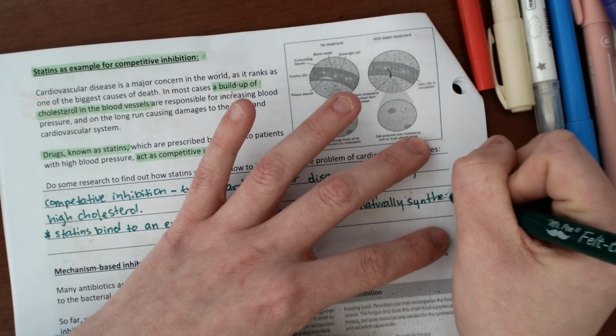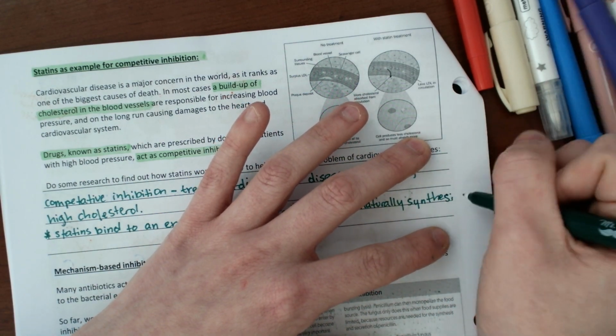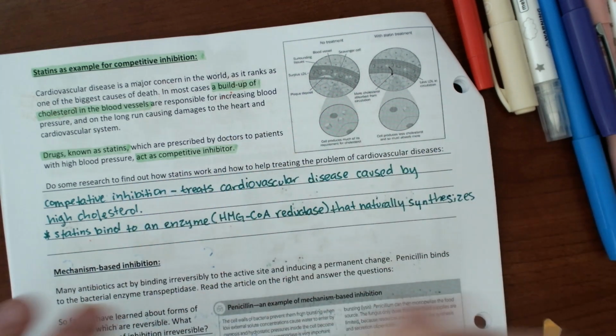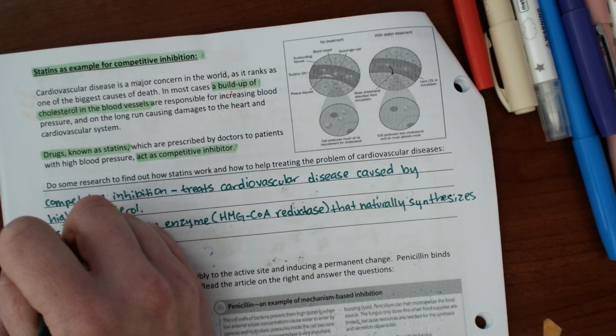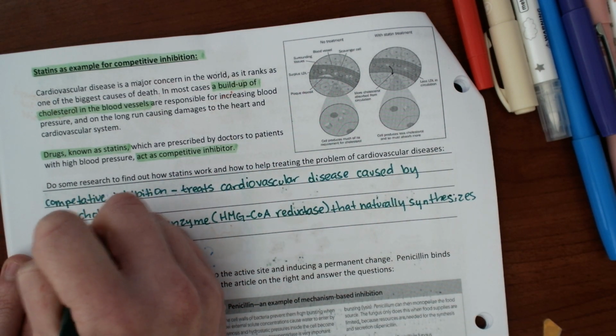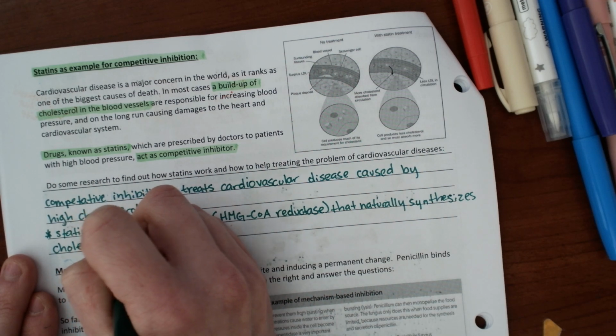No, we're supposed to synthesize. Is there a Z? Sure. Synthesizes cholesterol in the liver.